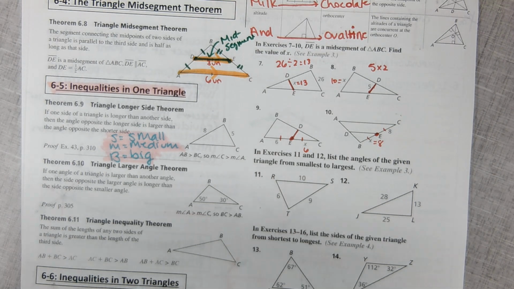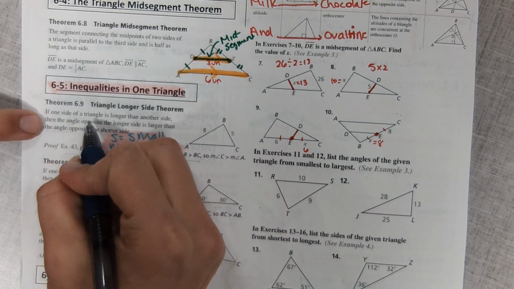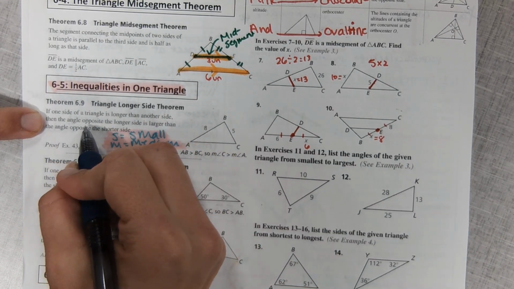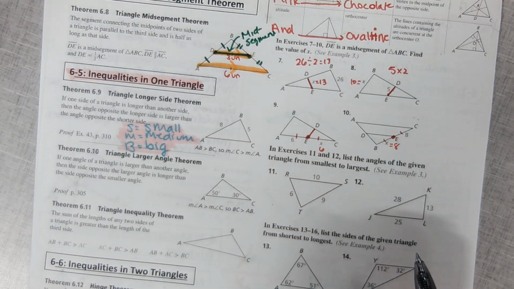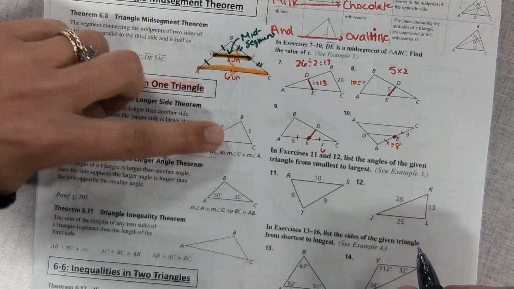Okay, so the first theorem here says if one side of a triangle is longer than another side, then the angle opposite the longer side is larger than the angle opposite the shorter side. So what that means is we're going to look at the side lengths here. I'm going to zoom in even further.